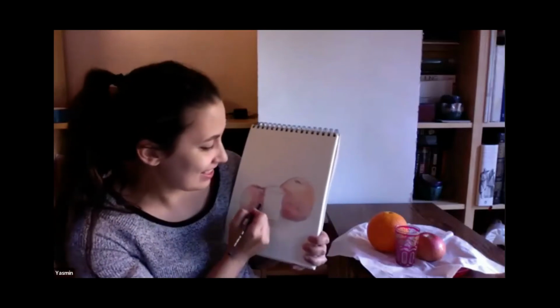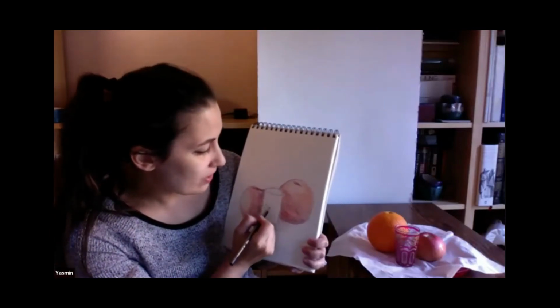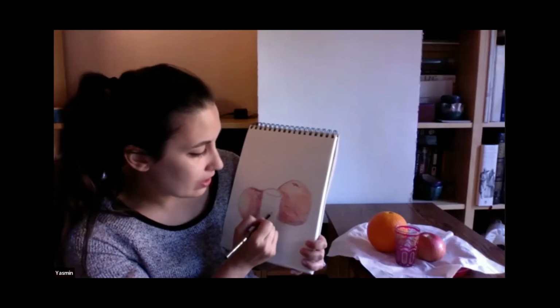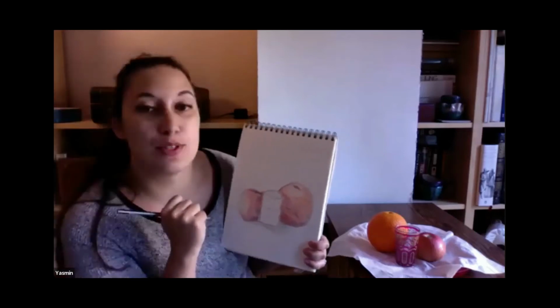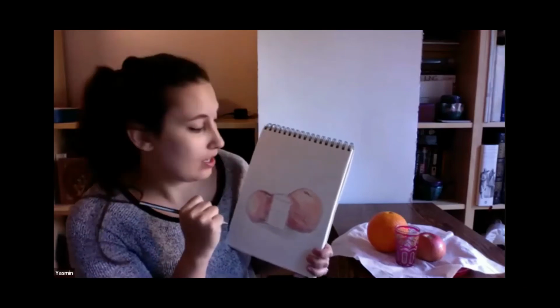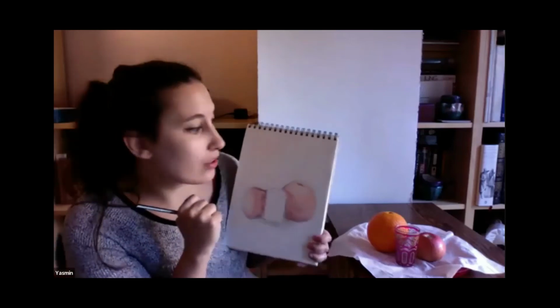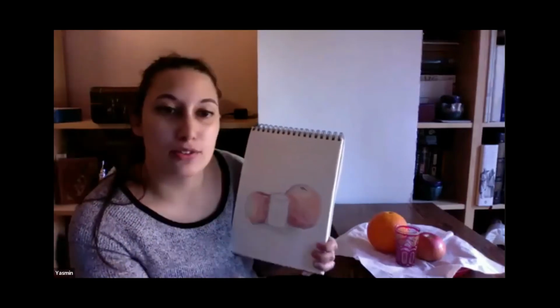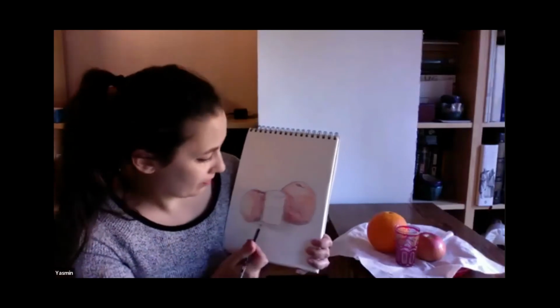I hope everyone has fun with the activity because it's meant to be fun and not stressful. I don't want everyone to be stressing about making it look perfect. I want everyone to have fun and learn about shadow and light and blocking out shapes and learning how to sort of work from that.